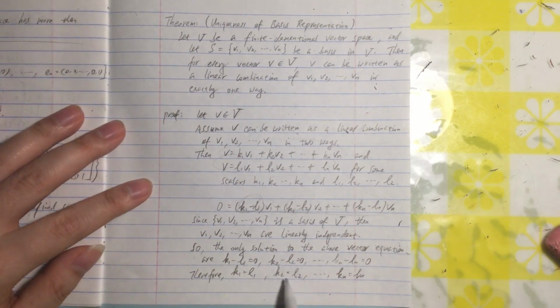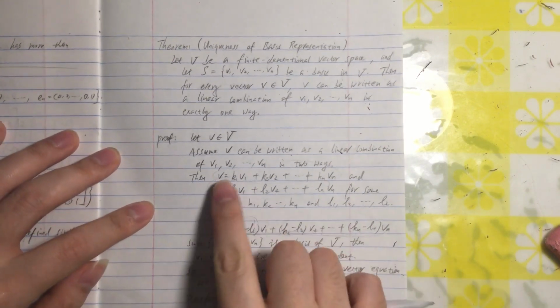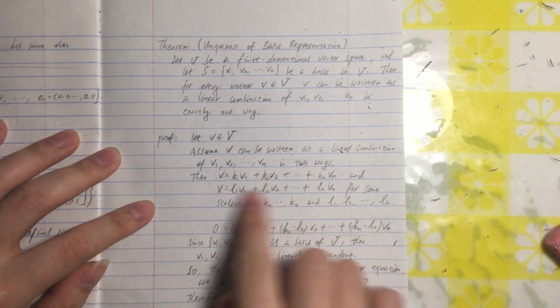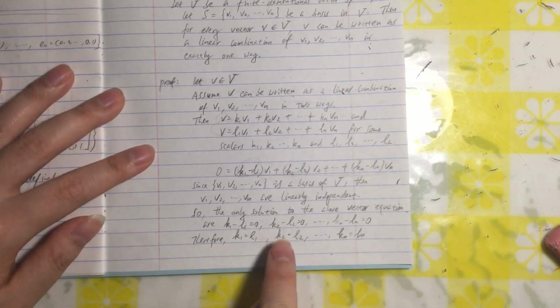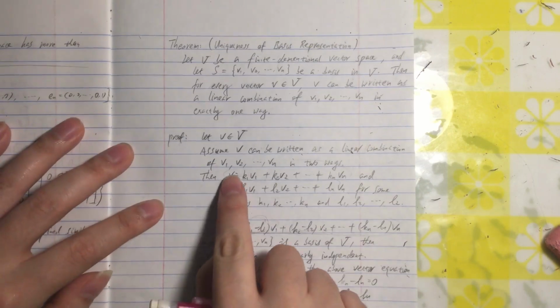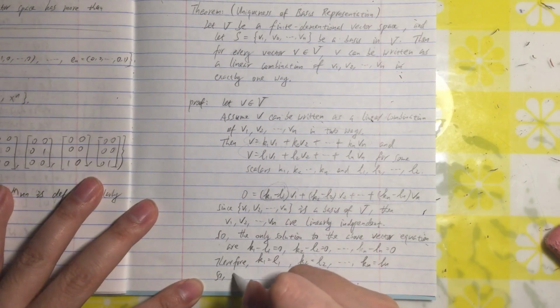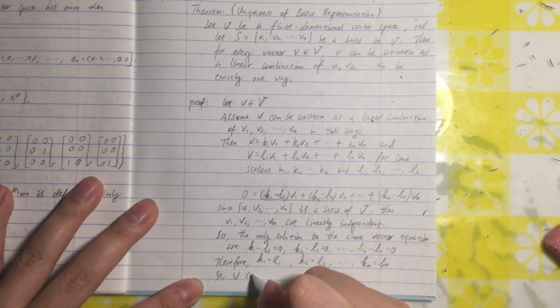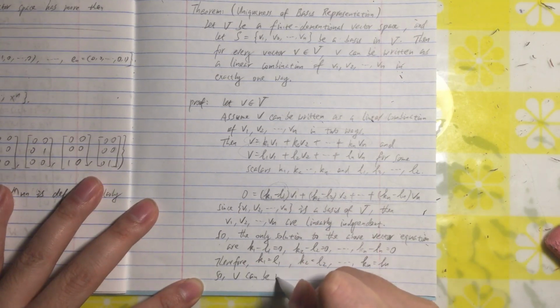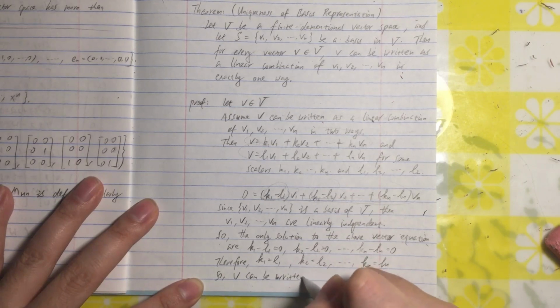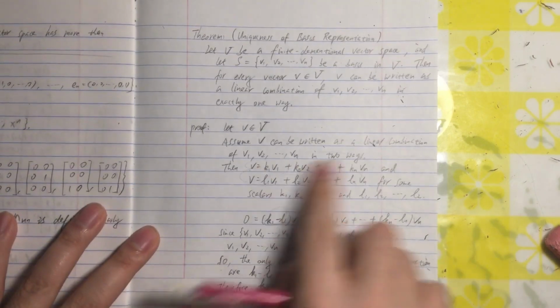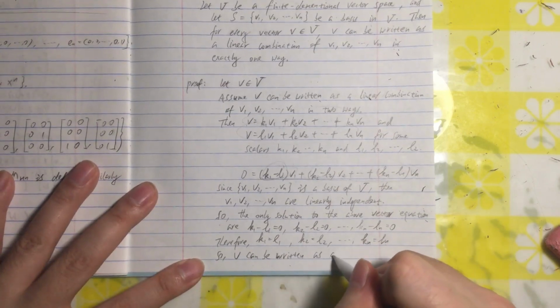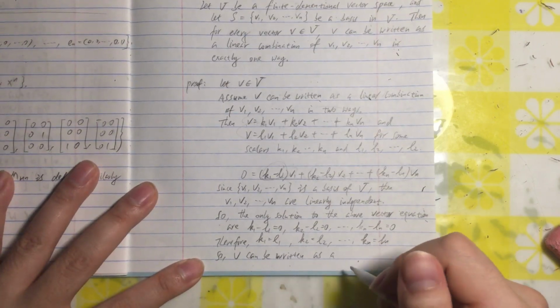If k1 equal to l1, k2 equal to l2, kn equal to ln, that means these two representations are exactly the same. So v has exactly one representation. So v can be written as a linear combination of v1, v2, ..., vn in exactly one way.